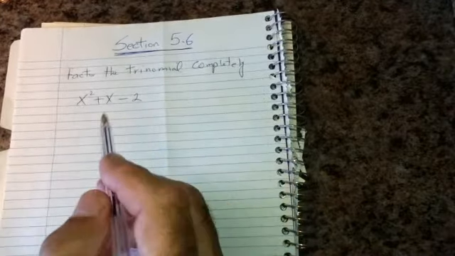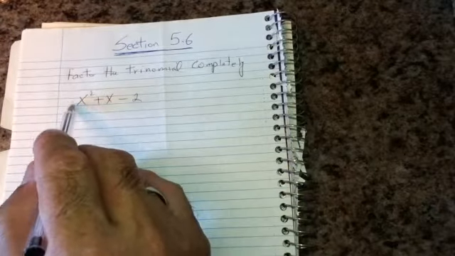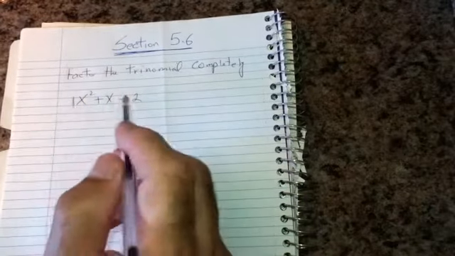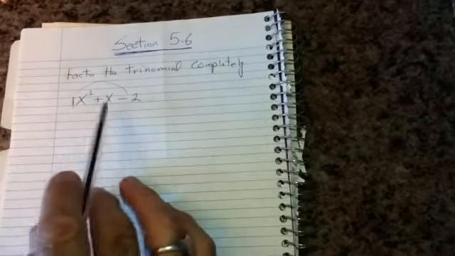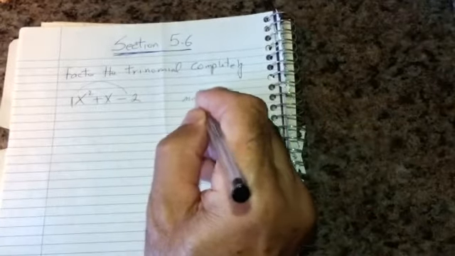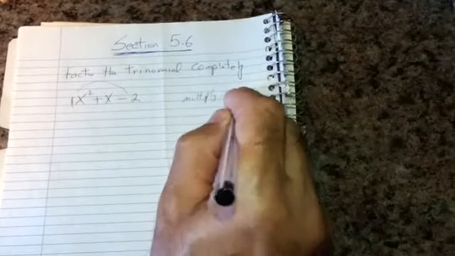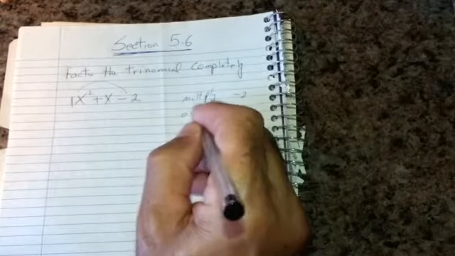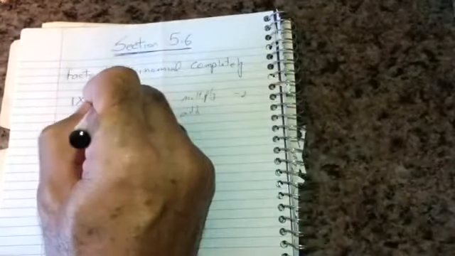Okay, so I have x² plus x minus 2. The way to do it is we take the first number, which here the coefficient is always 1. We don't see any number. And the last number, you multiply these two. So what do you have? 1 times minus 2 is minus 2. I need to find two numbers that when you multiply, it's negative 2, and when you add or subtract, it gives you positive 1.